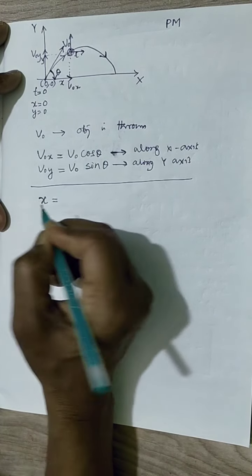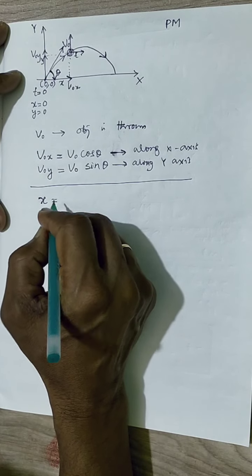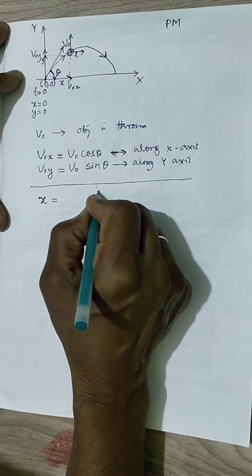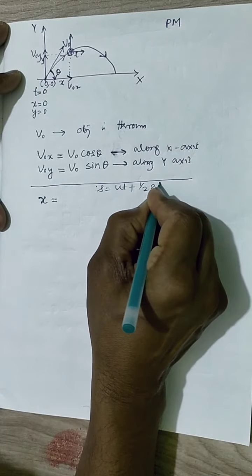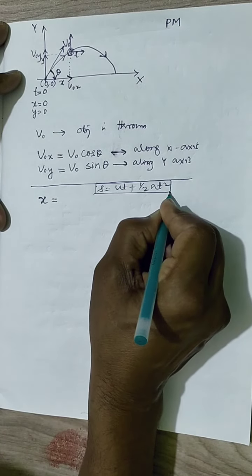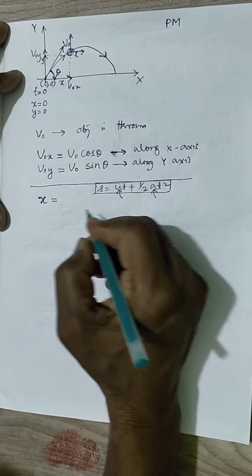Then we can say x is the distance it has moved along the x-axis, using the formula s is equal to ut plus half a t square, where u is the initial velocity, t is the time and a is the acceleration.